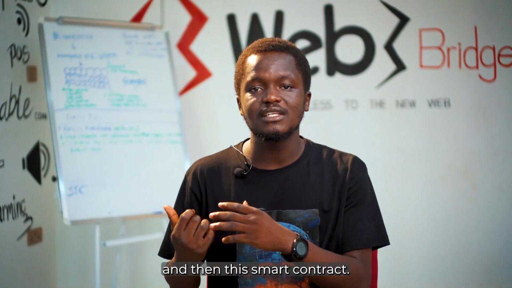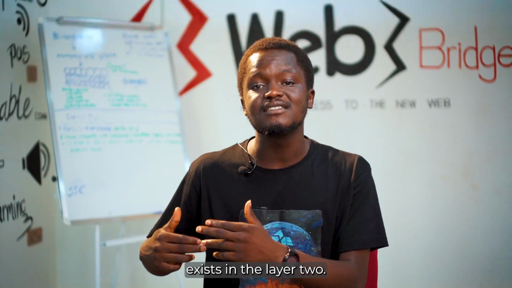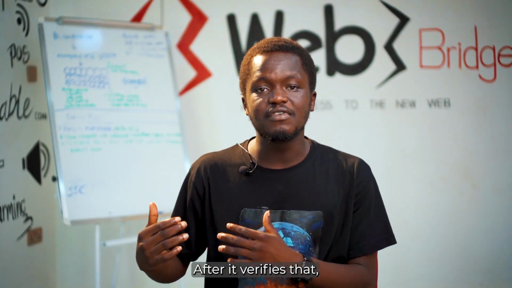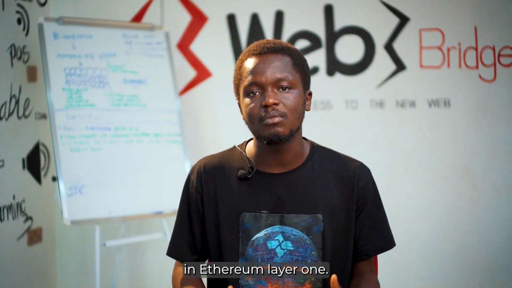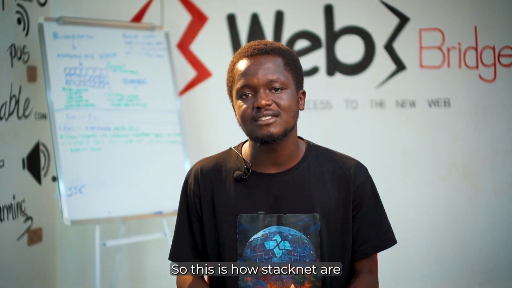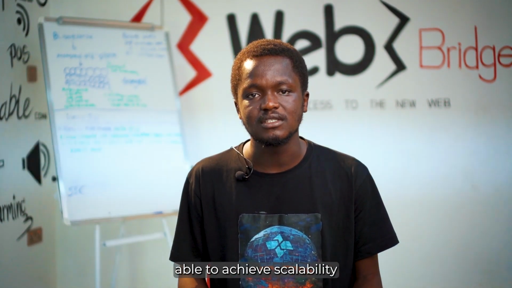And then this smart contract in layer 1 is called a verifier contract. So it verifies that the proofs really exist in the layer 2. After it verifies that, it saves the information in the Starknet core contract in Ethereum layer 1. So this is how Starknet is able to achieve scalability.